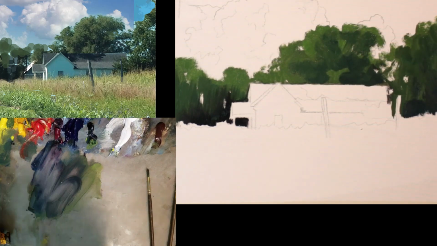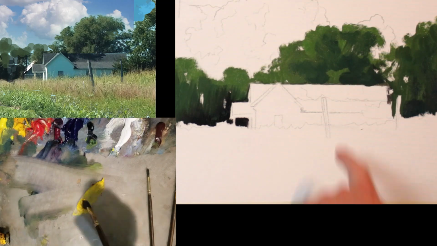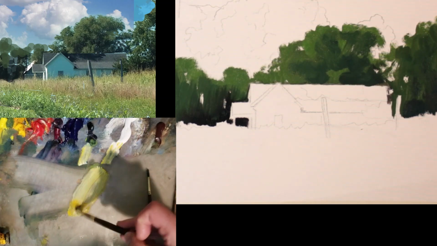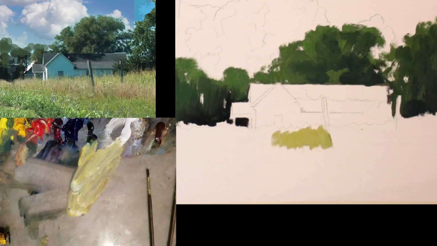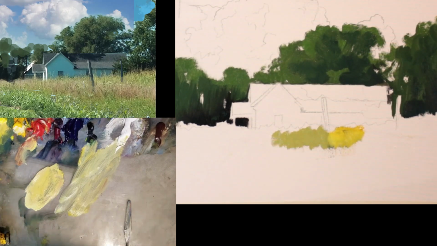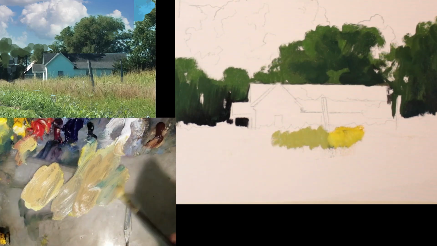In the grass here, you're going to see me start to key in a few warm colors and a few greenish colors. And this is all stuff that's probably going to be repainted through the process. And I know that, but I'm just keying in the values. I'm actually not as focused on the color. I'm just kind of splashing around.